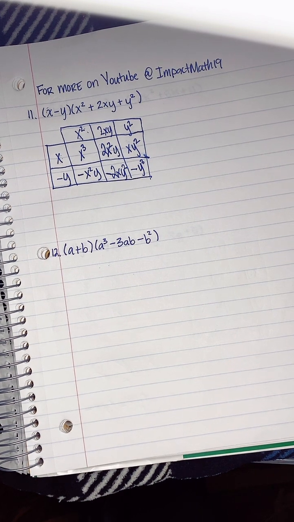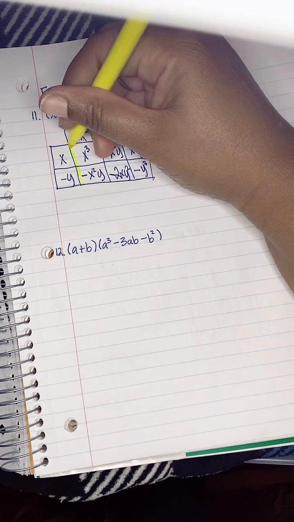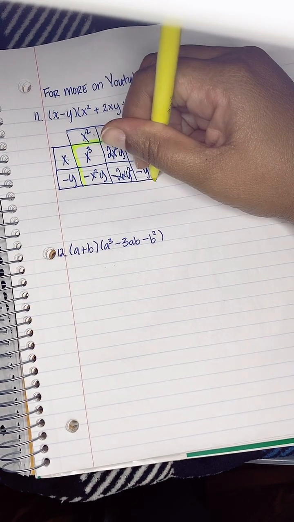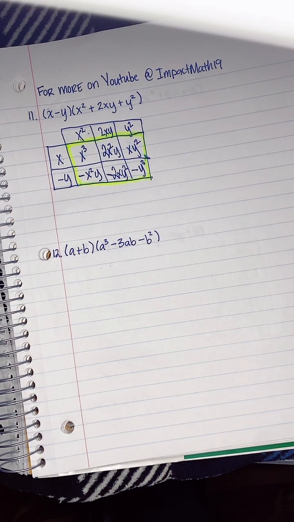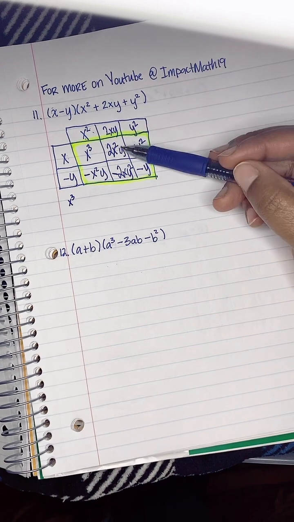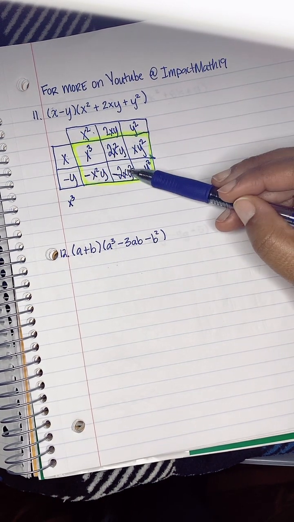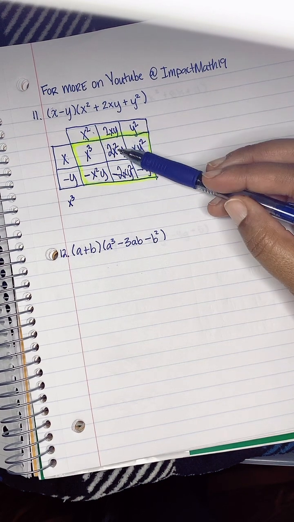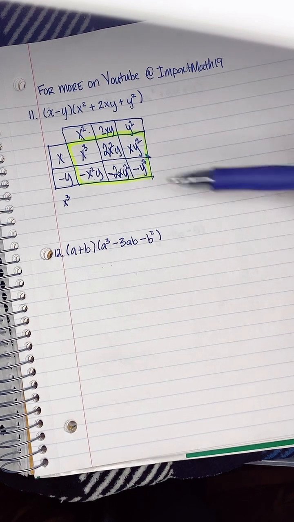Okay, now what we have to take is all these inner boxes here. So I'm going to write those out. So I'm going to do x to the third. Now, do you see how these 2 boxes are like terms and these 2 boxes are like terms? It's always going to be like that when you do the box method, okay? The diagonals are the like terms.